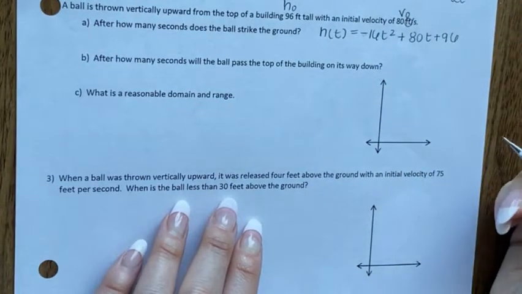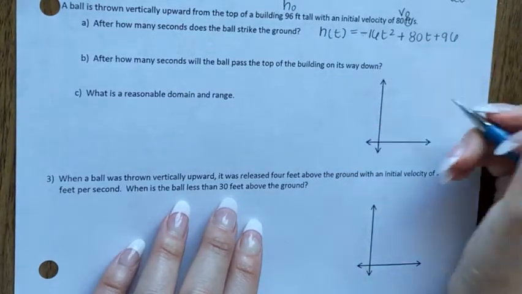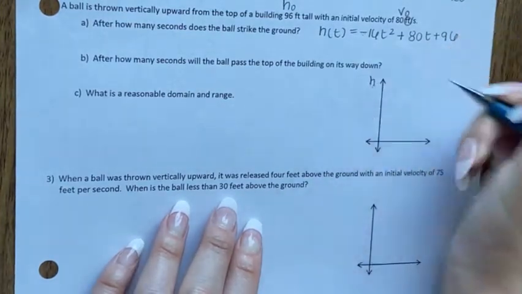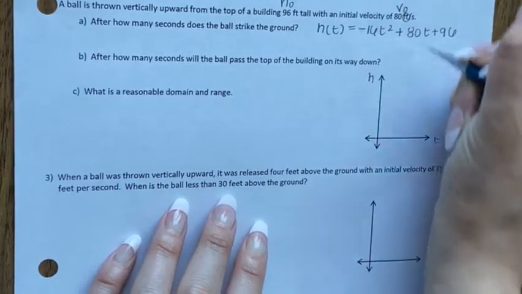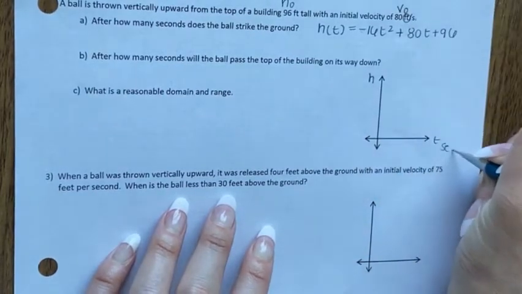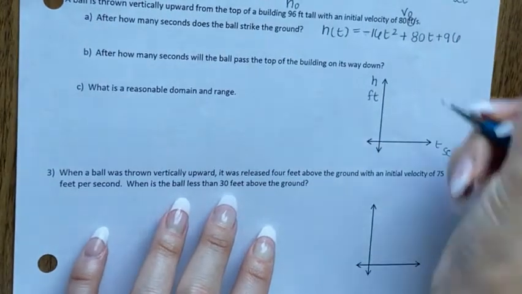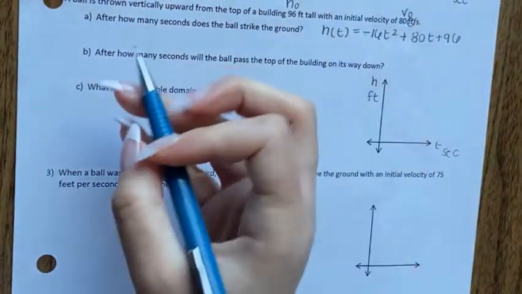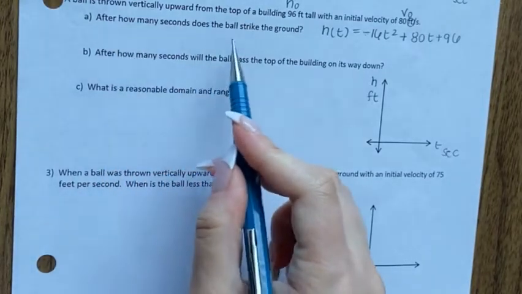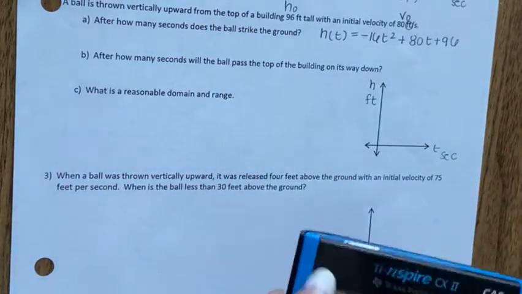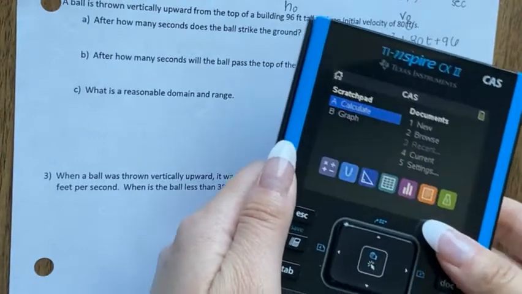Okay, so after that, now that you have your equation, this is going to be the height and this is going to be the time. The time again is in seconds, and the height is in feet in this situation. After that, we're going to use our calculator to find after how many seconds the ball strikes the ground, and to see the overall situation that we have.